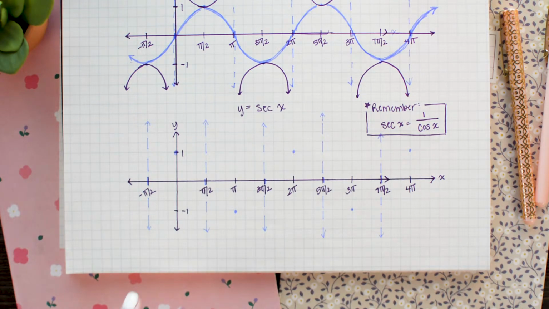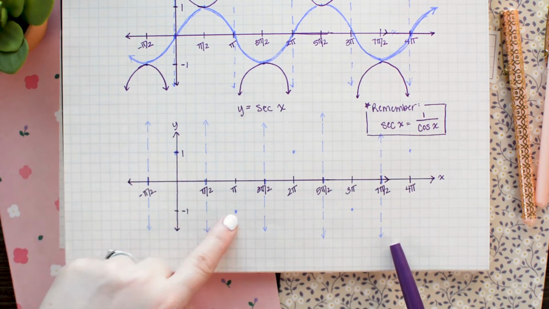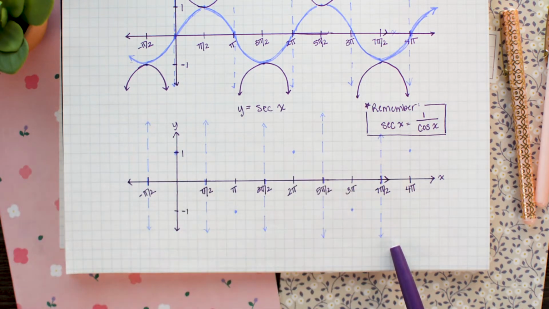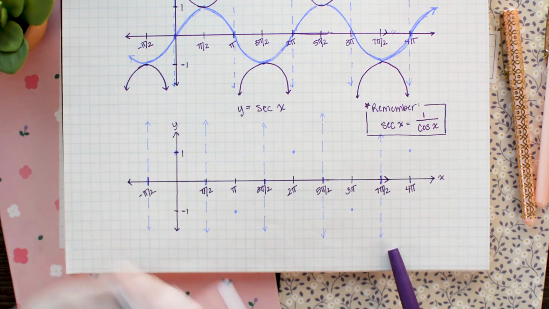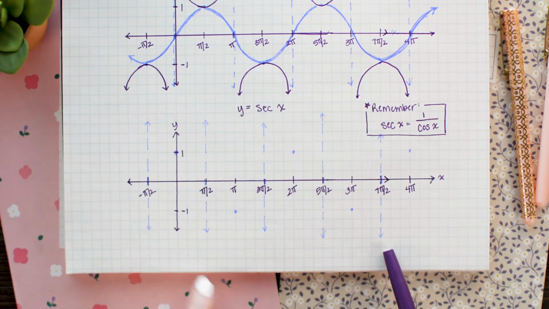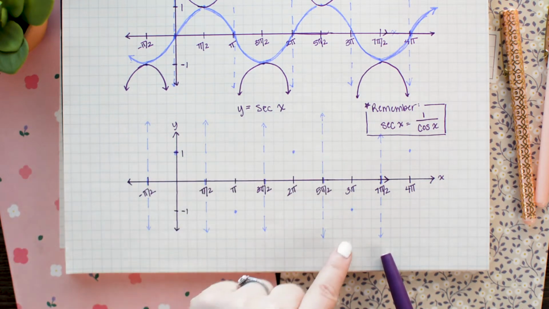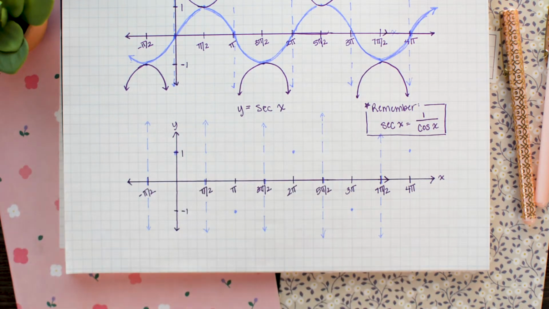So just like with our cosecant graph, these vertical asymptotes are going to serve as our invisible guidelines for our secant graph. And all of these points that we have remaining here from our cosine graph are going to be the anchor points for our secant graph. And just like it, they're going to curve up and down, up and down. So you're going to go ahead and fill those in.